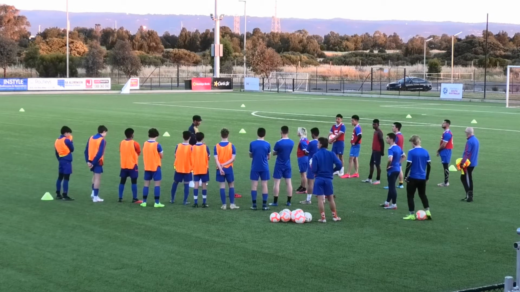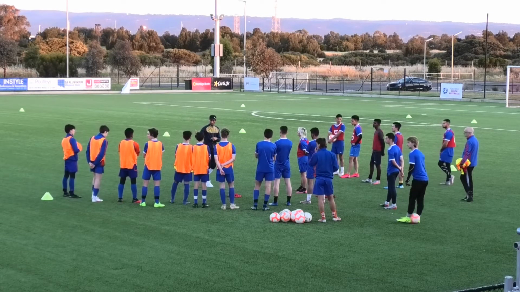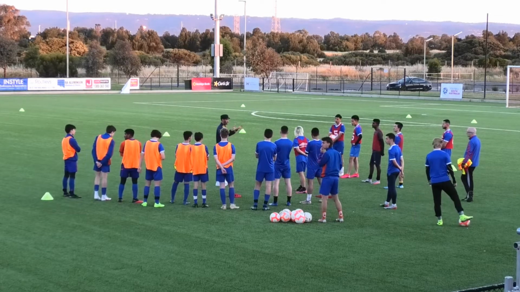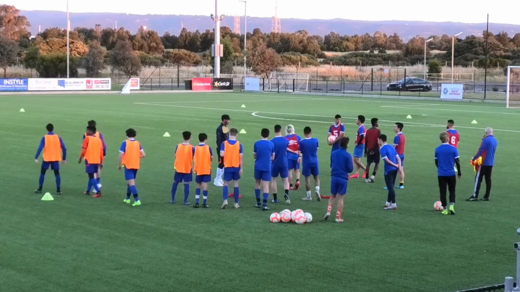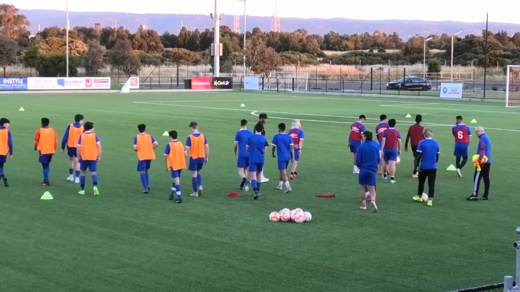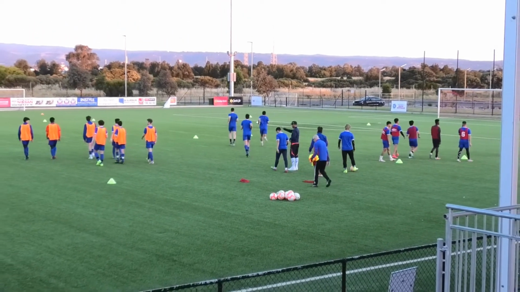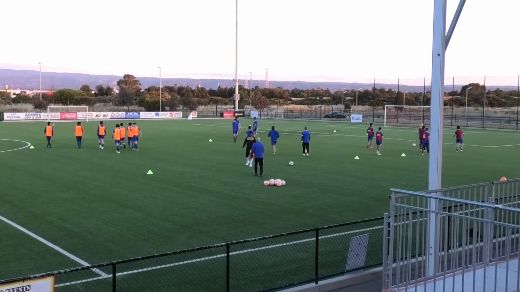Does that make sense? So we're not waiting for that transition of a player going out and another one coming in, okay? Do we get that? We ready? So everyone, blue, red, find your grid and get in there. So 2 in the middle, 4 on the outside, or 2 in the middle, 5 on the outside in the case of the orange team. All right, in the neutral zone.